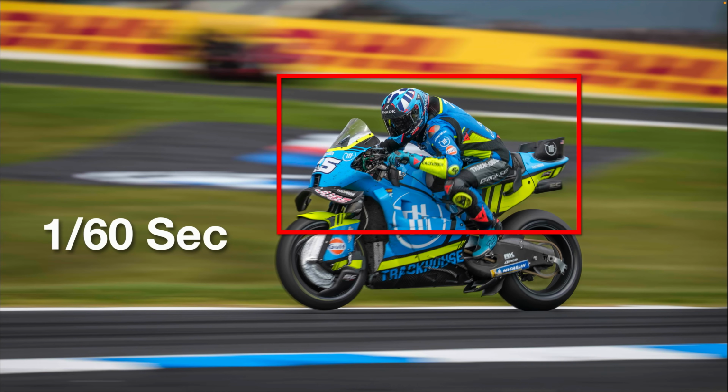Now this is a 1/6 of a second, and I rarely go slower than this, and in this instance this slow shutter speed is actually too slow. Yes, we're getting a lot of streaking behind the subject, but not all of the subject is in sharp focus. You can probably see before I even zoom in that bike is not sharp.